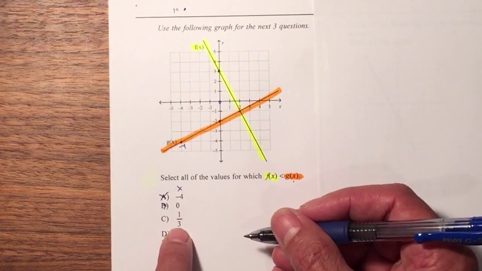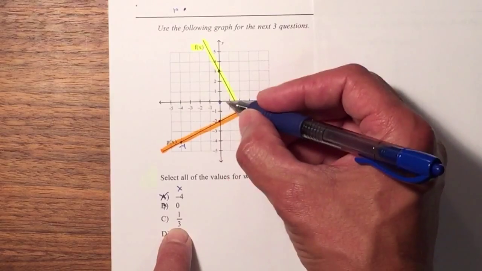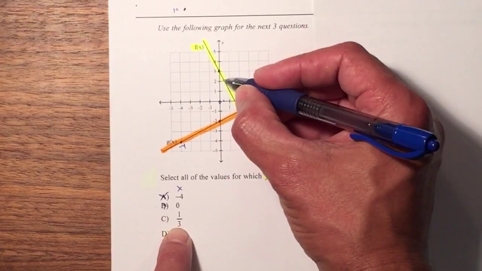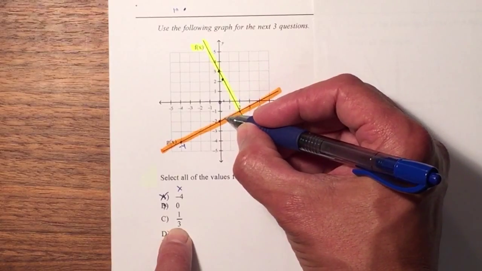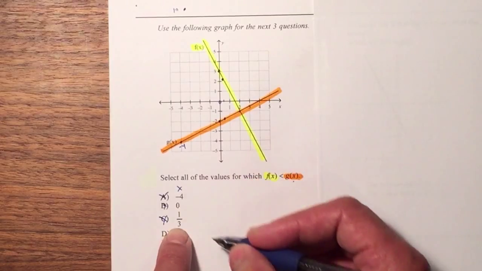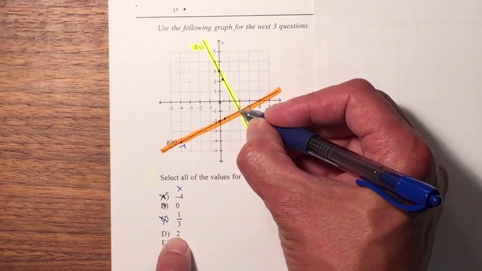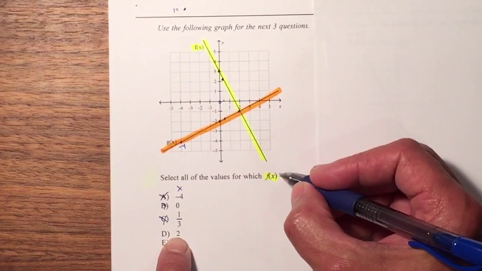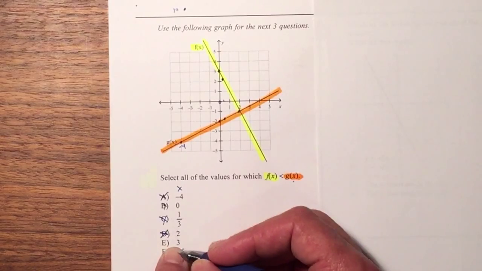So let's continue. If x is equal to positive 1/3, which is right here, f of x will be a little bit greater than 2, and g of x will be right here. So is f of x less than? No, it's bigger than. At 2, both of them will be equal to -1. So f of x is not less than, it's equal, but that does not apply.